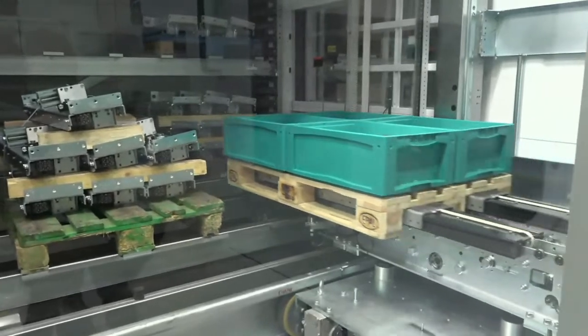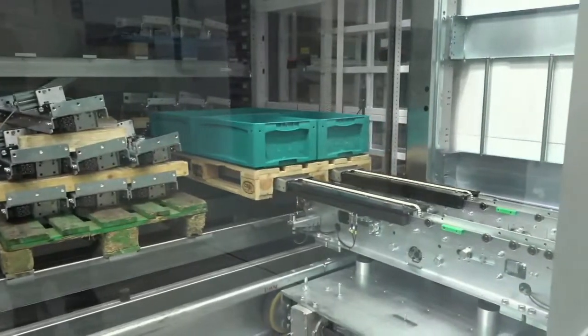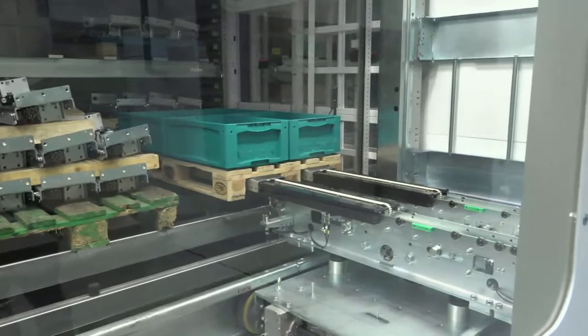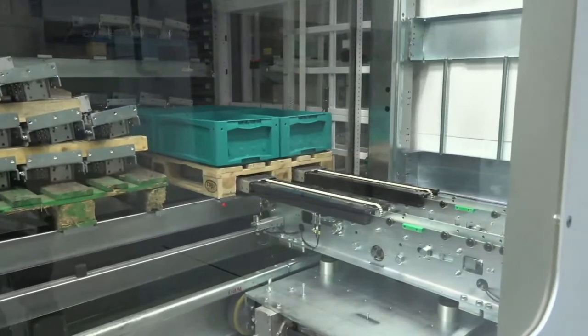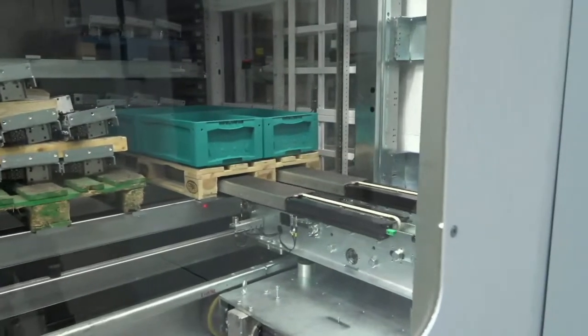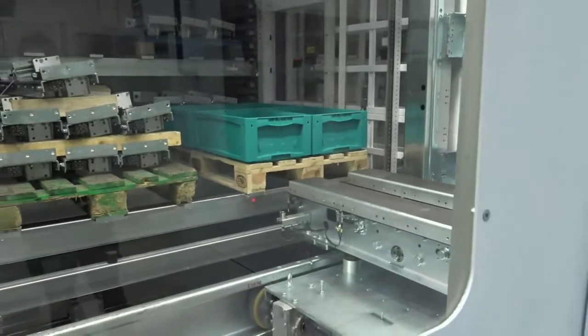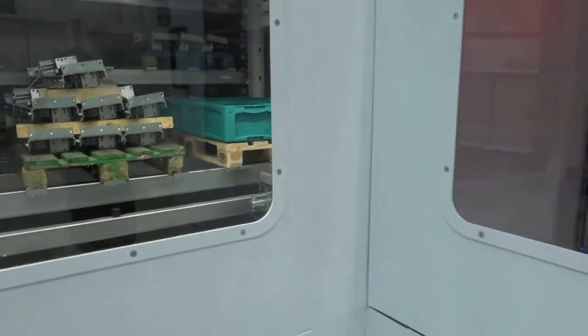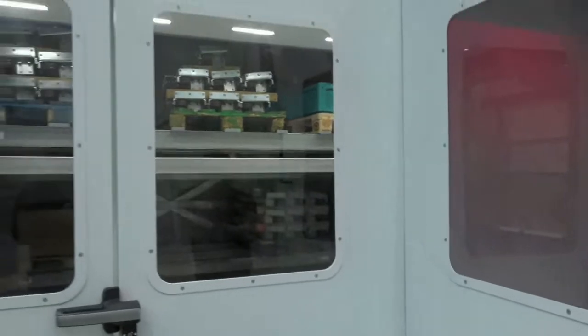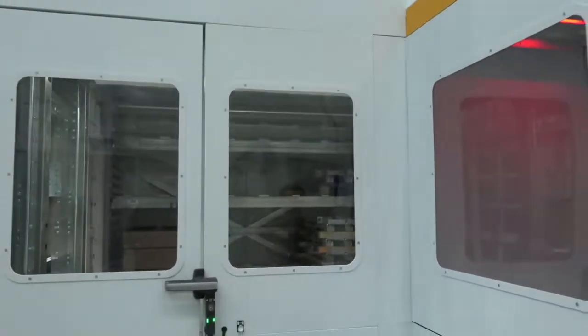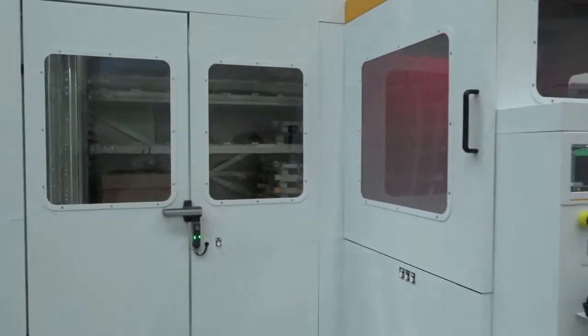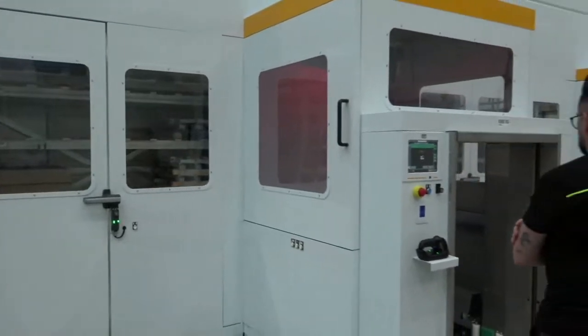So some of the unique features of this unit are the complete dynamic height management. It means that every time you have an intake of a pallet, we measure the real height of that specific pallet in a way that we can find the perfect storage location for that pallet.